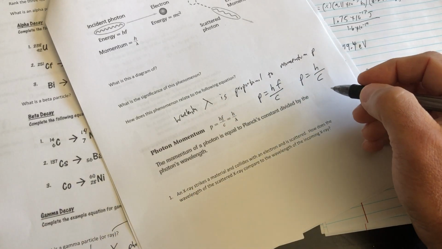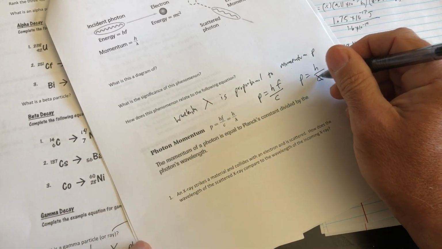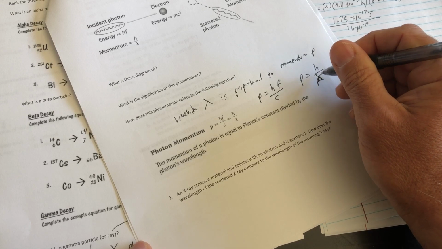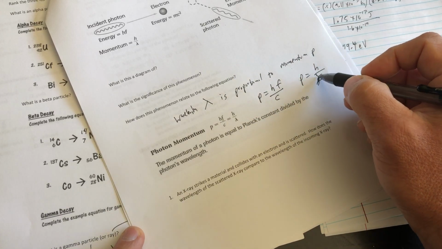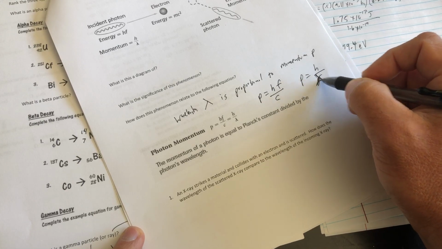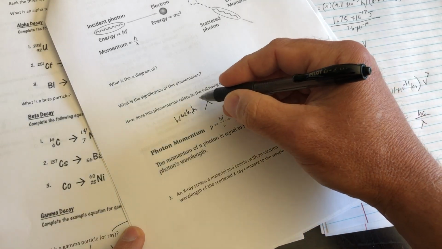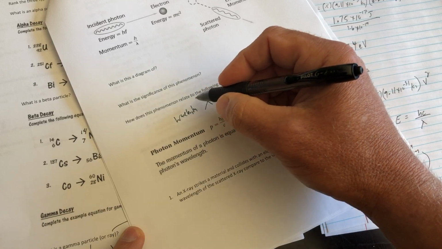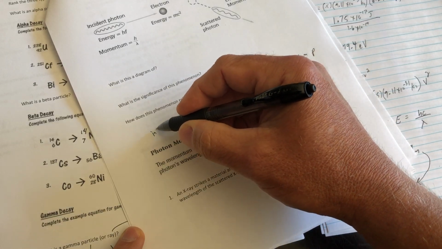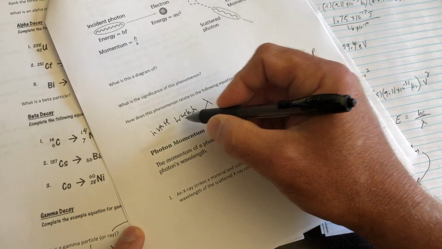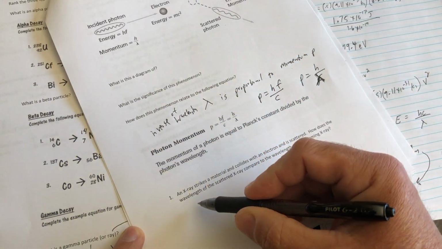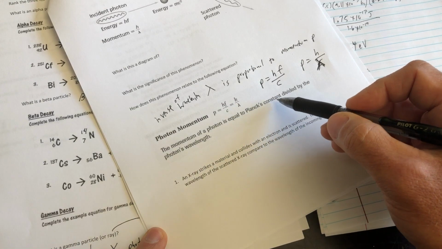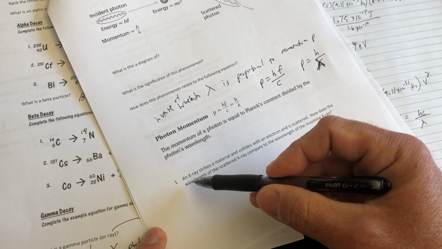Actually, I wrote this as lambda, so it's the wavelength in the denominator. How do we want to say that? I'll say 1 over wavelength. So the inverse of wavelength is proportional to the momentum. Momentum of a photon is Planck's constant divided by the photon wavelength.